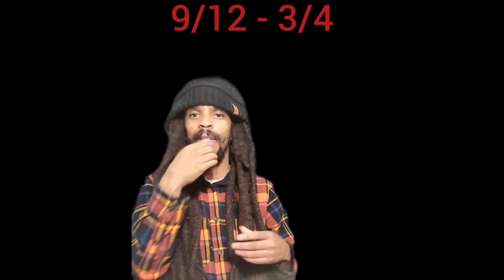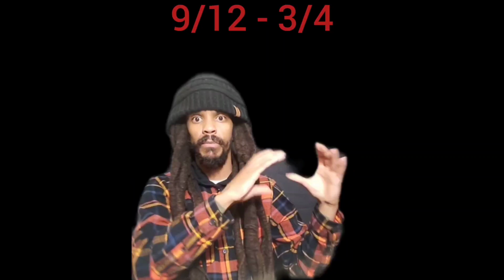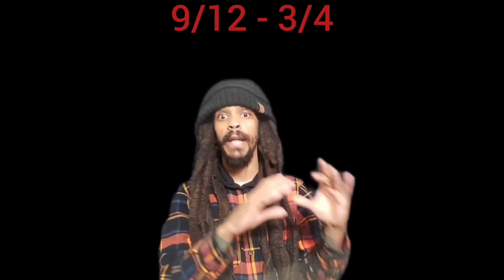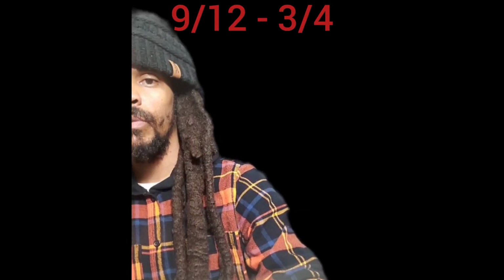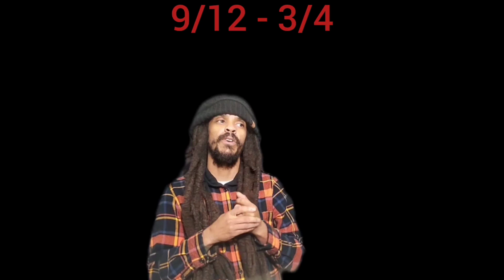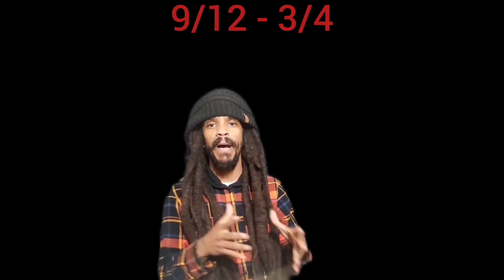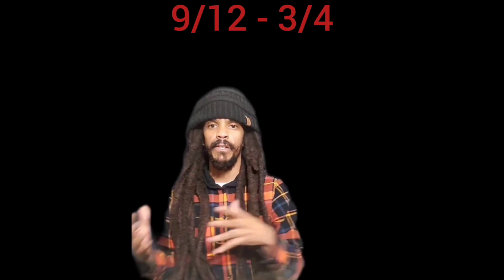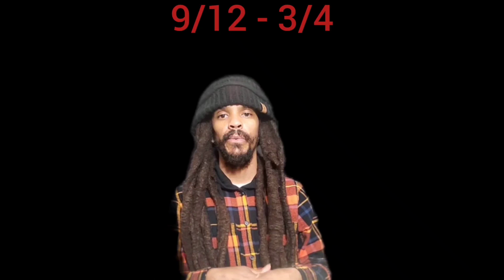We need to make sure that those bottom numbers, which is the denominators in the fractions, are both the same. Common, which is both the same. All right, so let's think about how these denominators are right now. What do you notice about them? I'm going to give you a couple seconds to notice and wonder about them. We have a 12 and we have a 4.